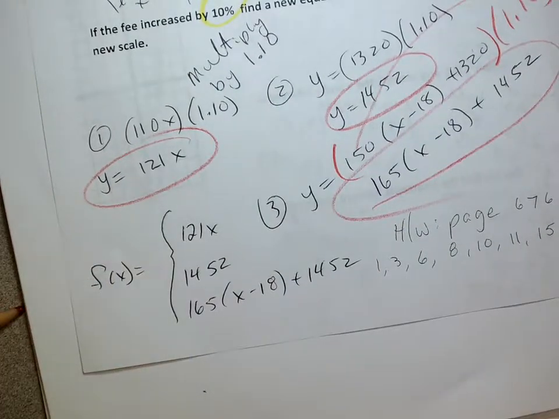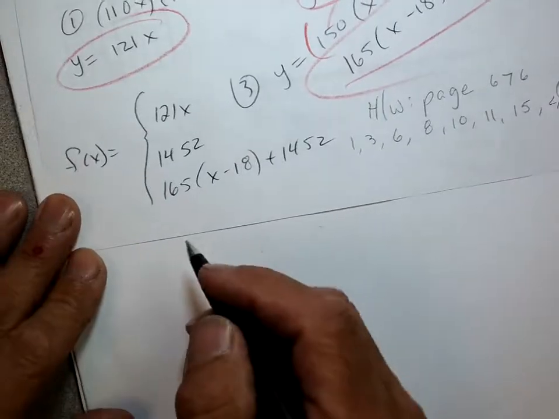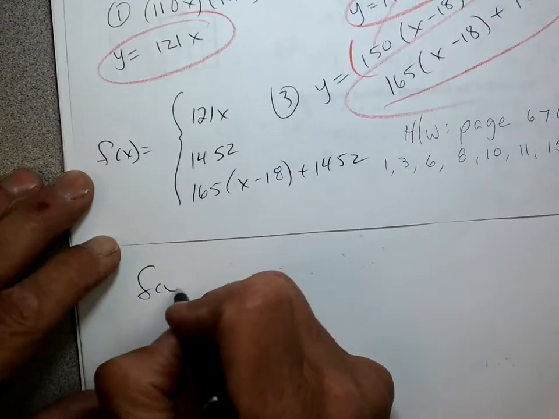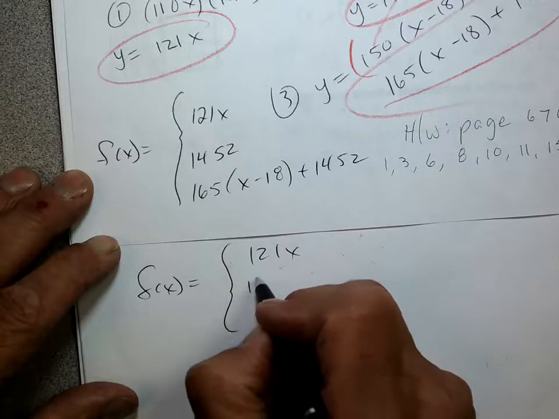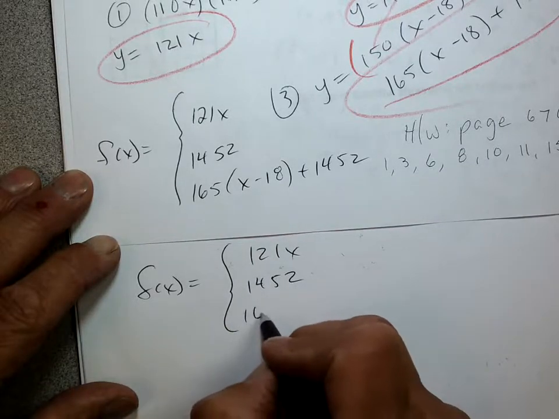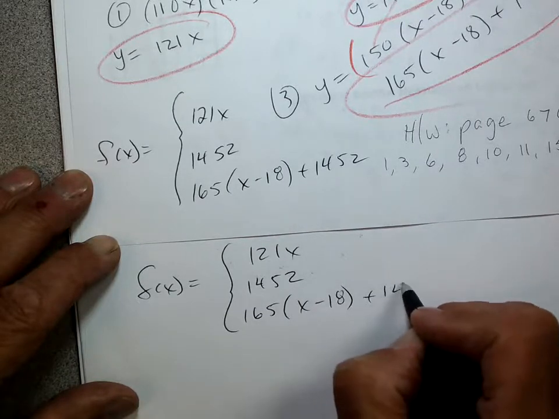Okay, now we've got to put in our constraints, and I'm running out of room here, so I'm going to put it down here. f(x) equals 121x, 1452, 165 times x minus 18 plus 1452.